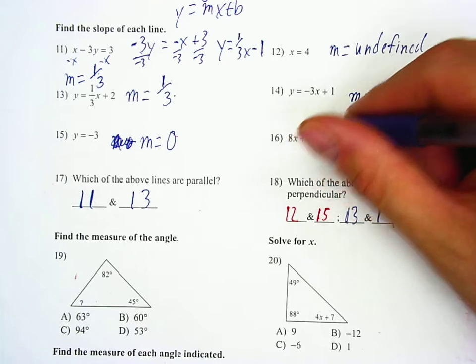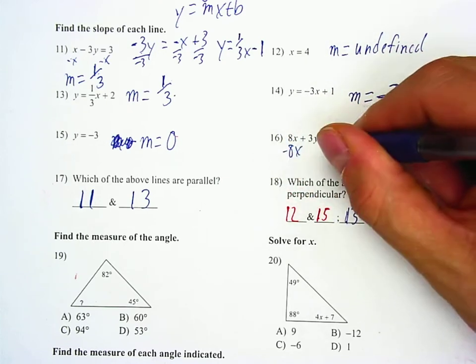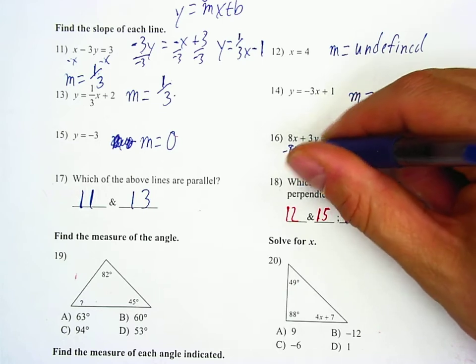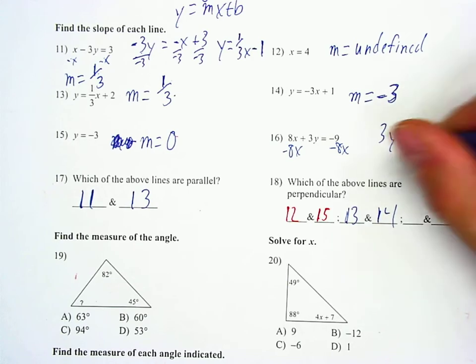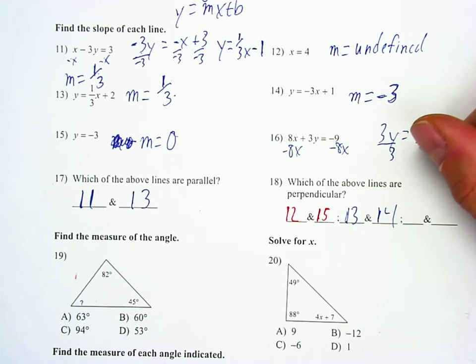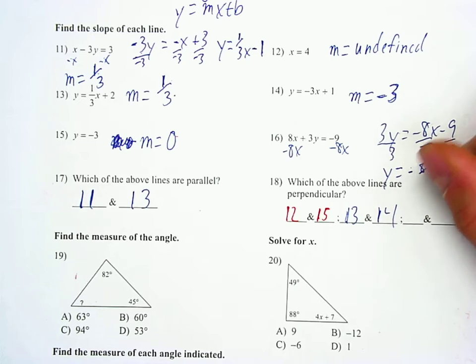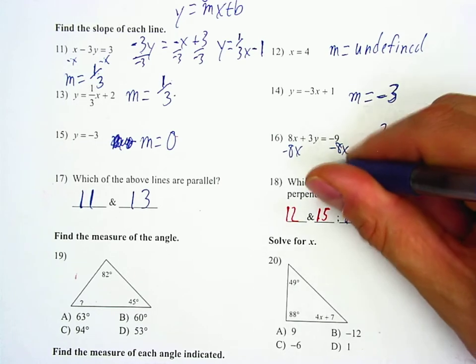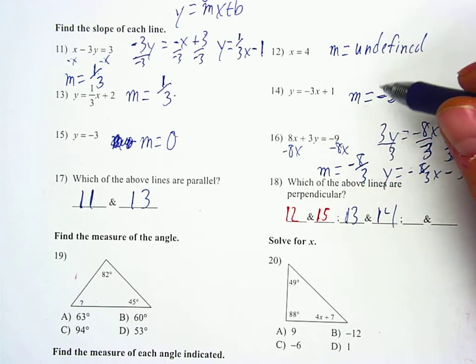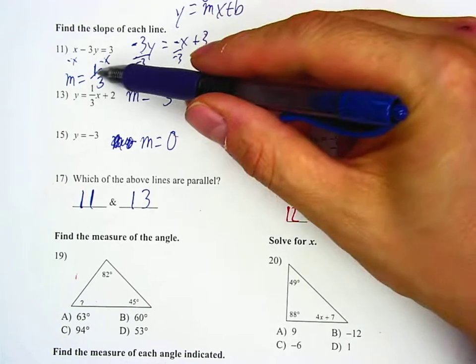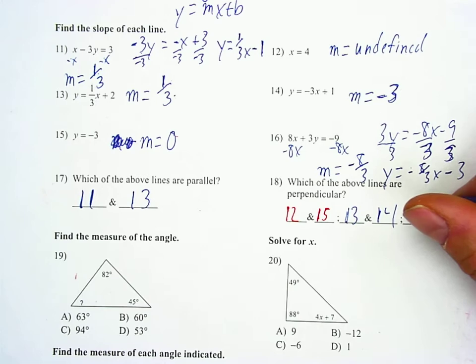All right, question 16. Let's figure out what the slope there is. If I take 8x from both sides, that's going to make this 3y is equal to -8x minus 9. And then when I divide by 3 here, well, 8 doesn't divide evenly by 3. So y is equal to -8/3 x minus 3. That's a -8/3 slope. So in other words, this is not parallel nor perpendicular with any of the given lines. My final perpendicular set here, because this was 1/3, it's also perpendicular to -3. So 11 and 14 are also perpendicular.